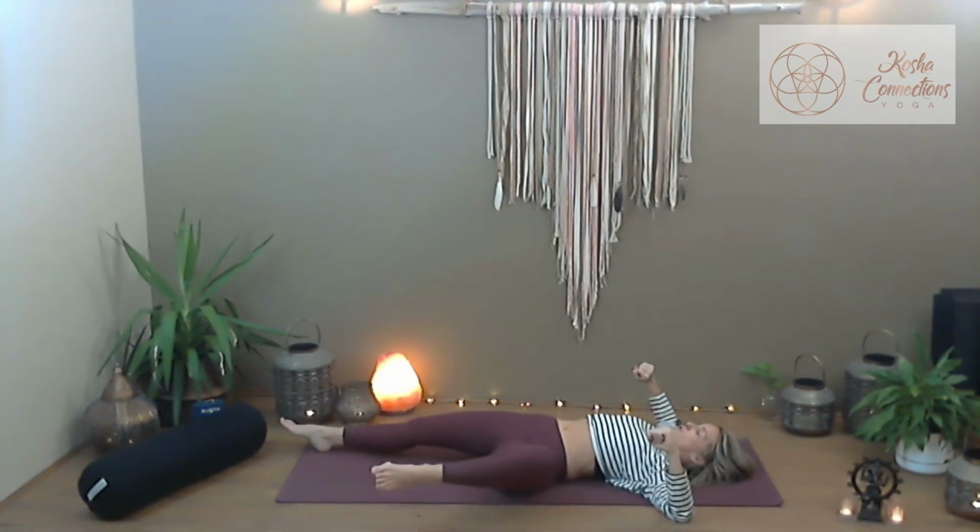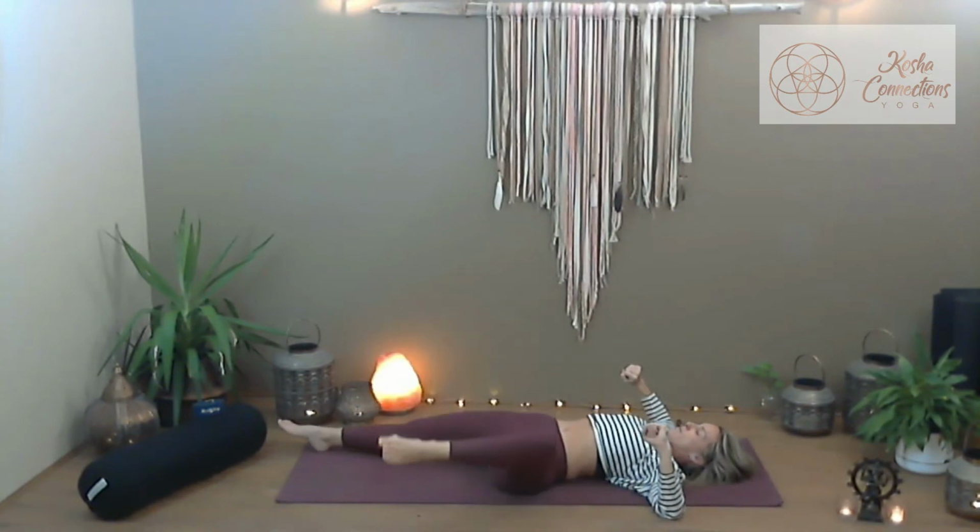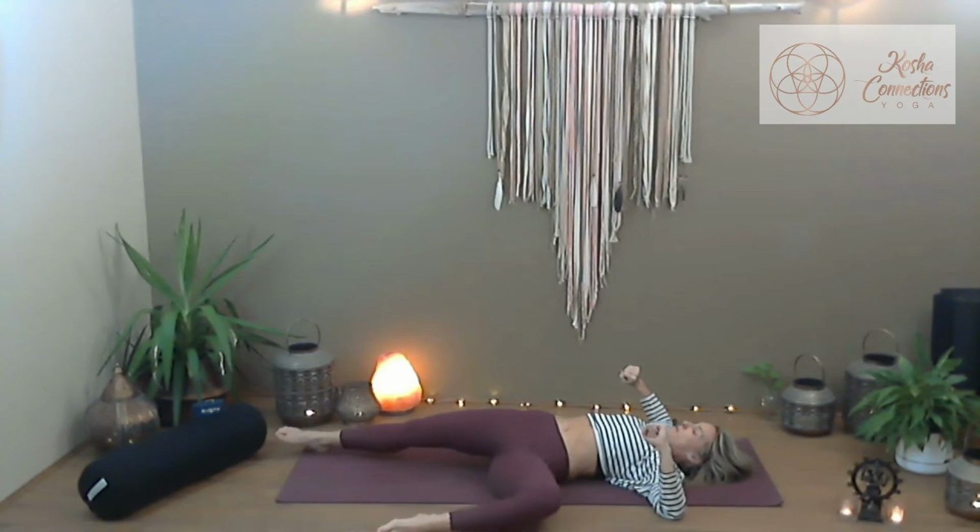Let's take it across twice more. Inhale to center. Exhale, taking your rotation. Inhale this time, drawing straight back to center. As you exhale, opening the hip. We'll take it one more time this side. Inhale, draw to center. Exhale, drawing across the body.